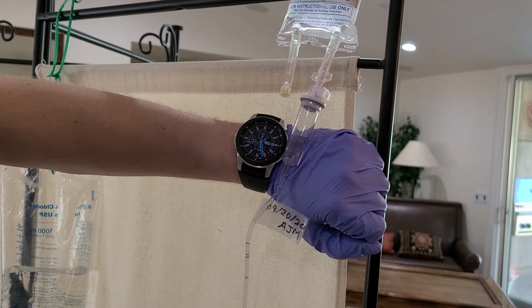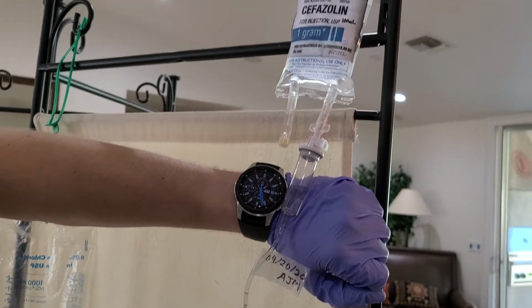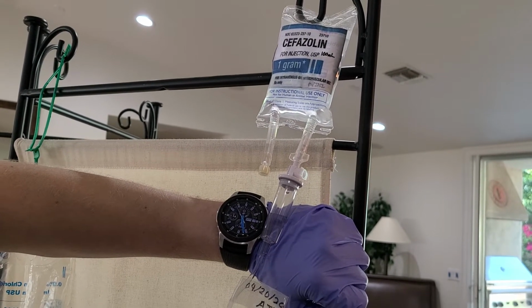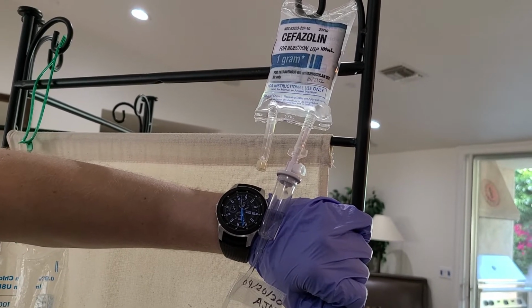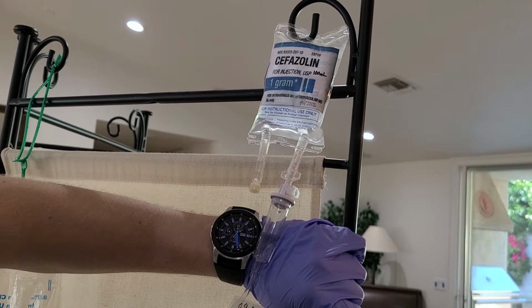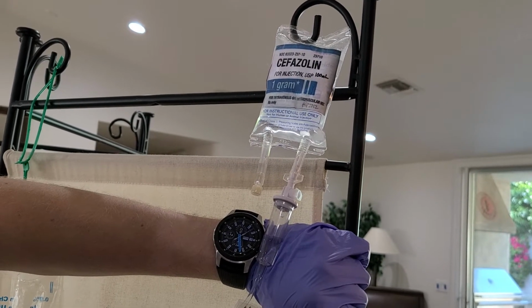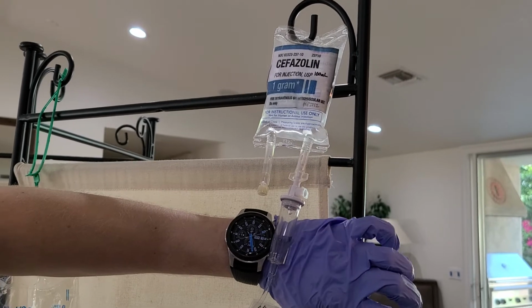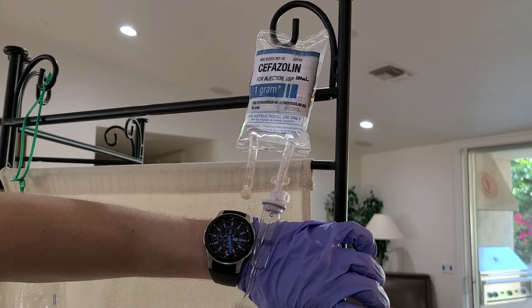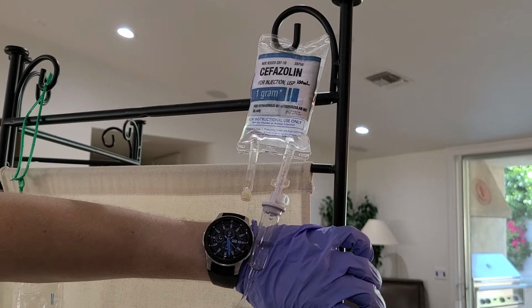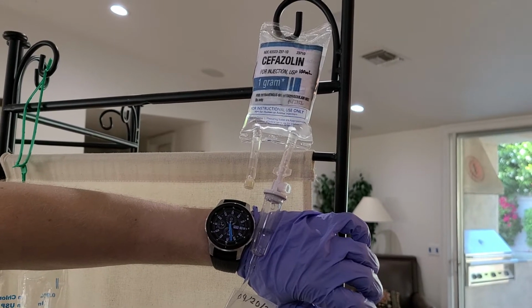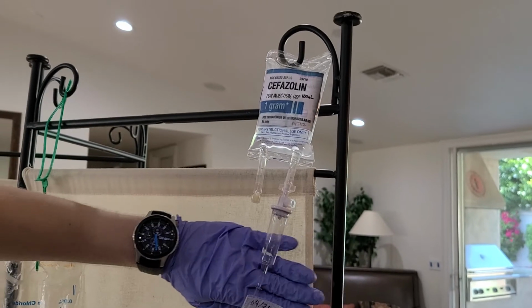I'm going to be very careful not to let out too much. All right, so I set it for 13 drops every 15 seconds.